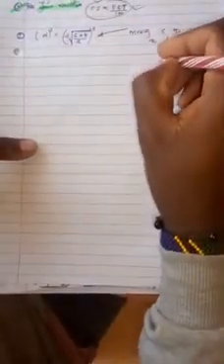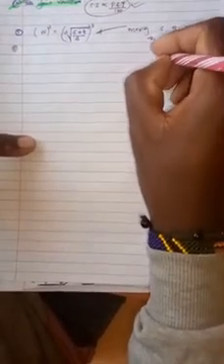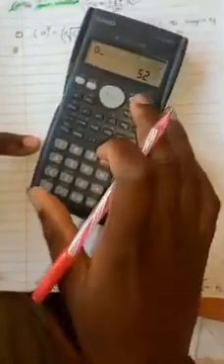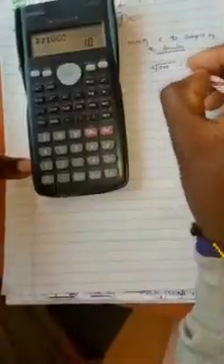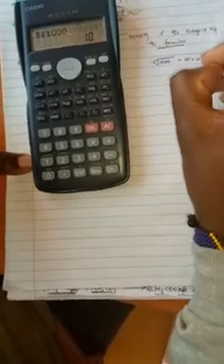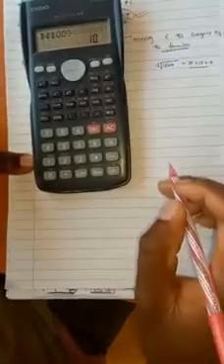An example, when you have 1000 and you are finding the cube root, this is the same as 10. The cube root of 1000 is the same as 10. Or if you multiply 10 times 10 times 10, you are going to get 1000.